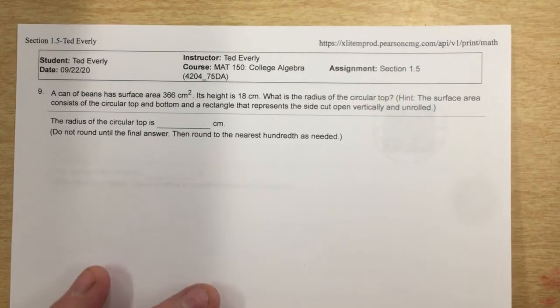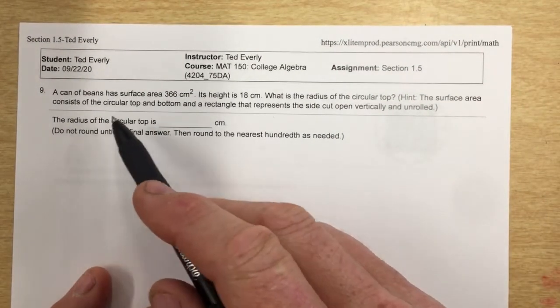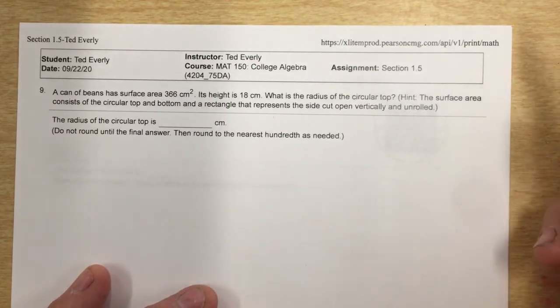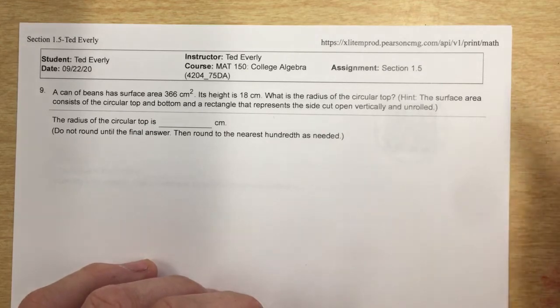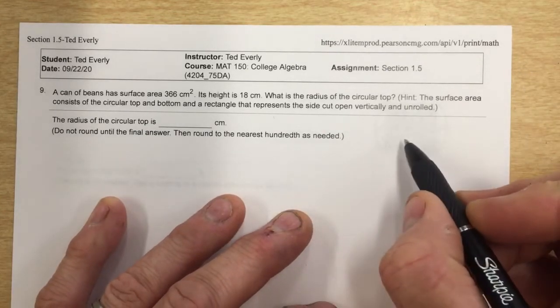Now, number 9 here. A can of beans has surface area 366 square centimeters. Its height is 18. What's the radius? Okay, now look here.